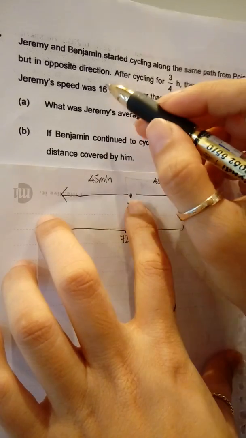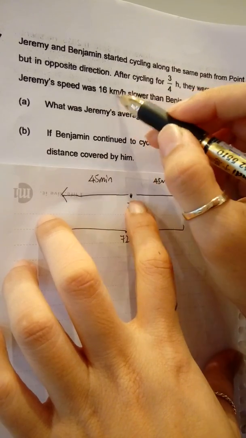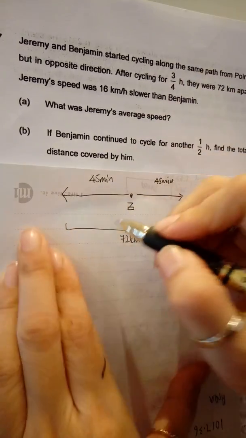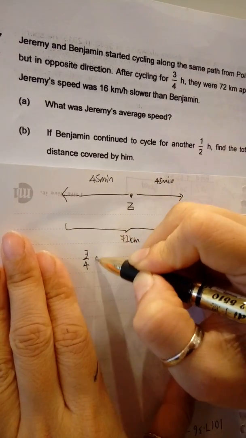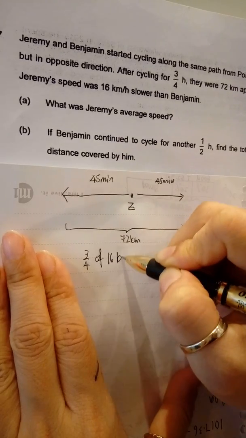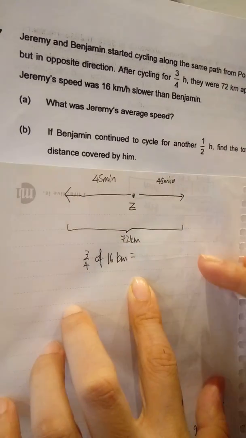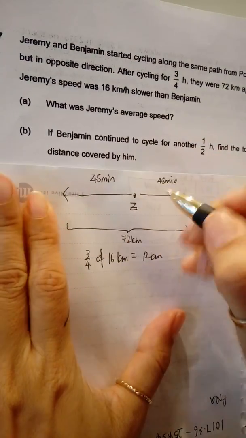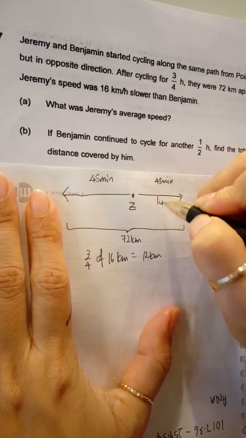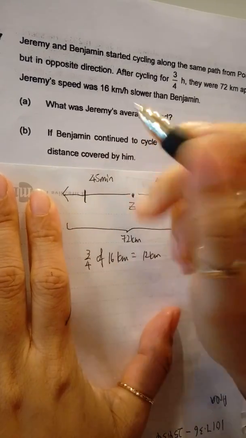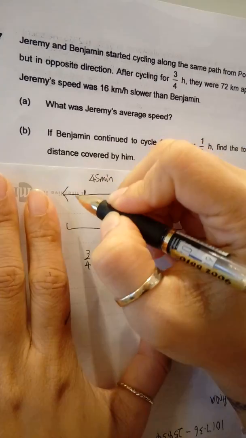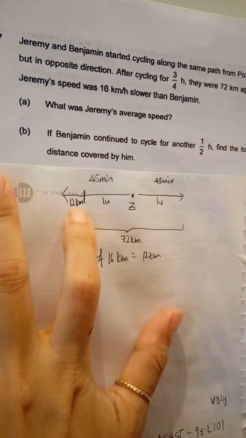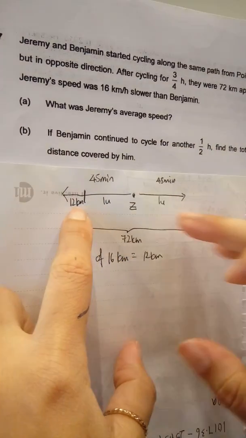Now remember, every hour Jeremy is 16 kilometers slower, but they only travel for 3/4 hour. So 3/4 of 16 kilometers, right? Yes, it's 12 kilometers. So if this is 1 unit, Benjamin would have 12 kilometers more. You get it?